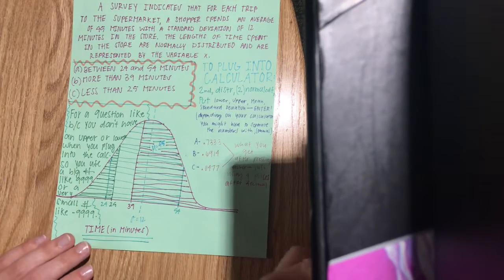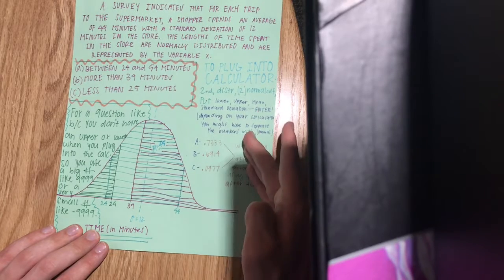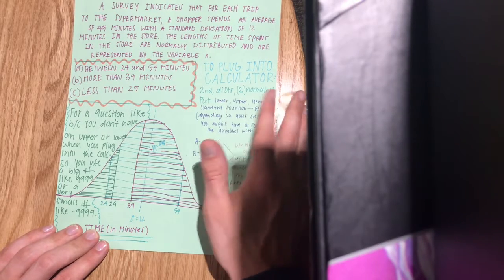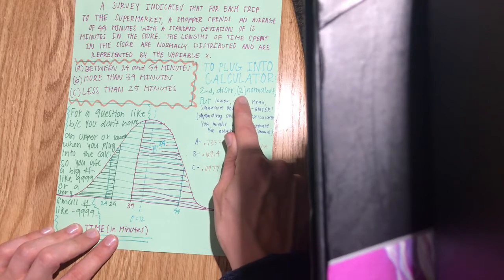So when you're doing a problem that's between 2 numbers, it's relatively easy because you have an upper and a lower. And whenever you plug it into your calculator, you need to have an upper and a lower. But for B and C, whenever it's just one number that's given, you have to use a number that is of extreme value. So, for example, whenever you plug it into your calculator, you're going to do second distribution, and if it's a normal curve, how this one is, you're going to press 2, which would be normal CDF, and then you're going to start with your lower number.